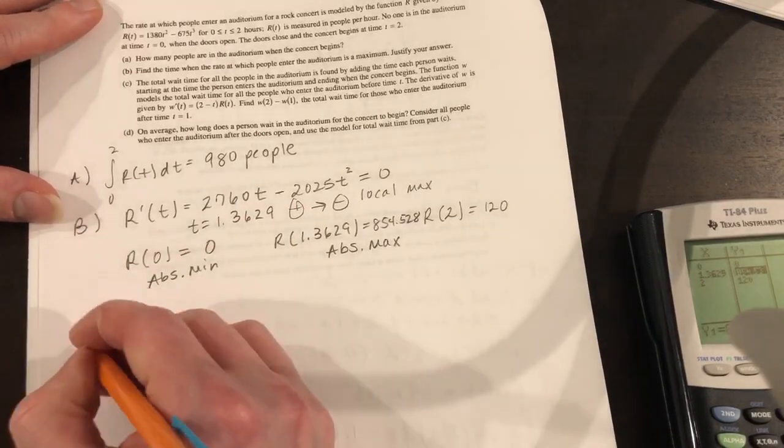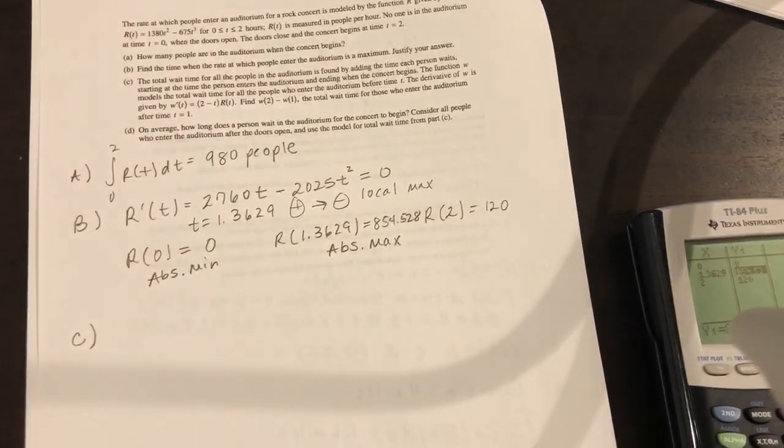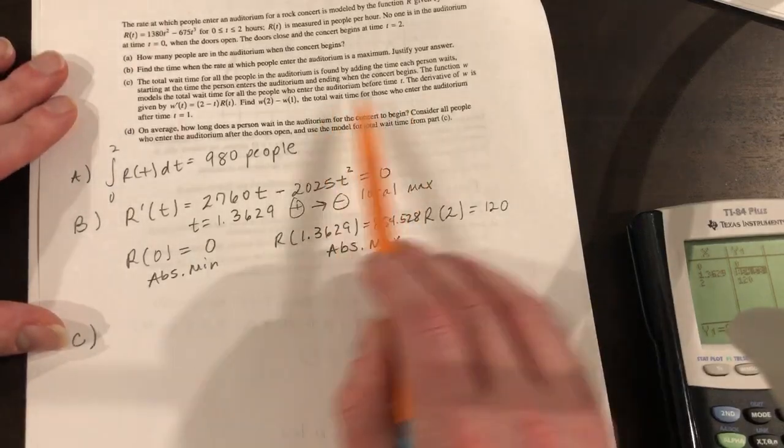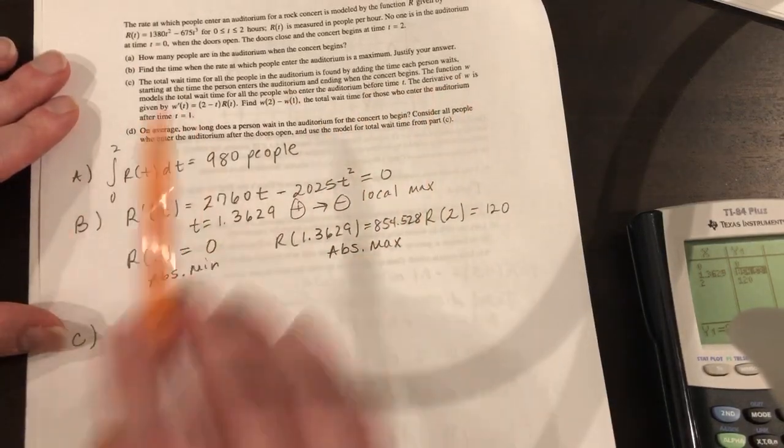Part C. It says the total wait time for people in the auditorium is found by adding the time each person waits, starting at the time that the person enters the auditorium and ending when the concert begins. The function w of t is your waiting time. So w prime of t is equal to 2 minus t times r of t. We want to find the value of w of 2 minus w of 1. Okay, the total wait time for those entering after t is equal to 1.